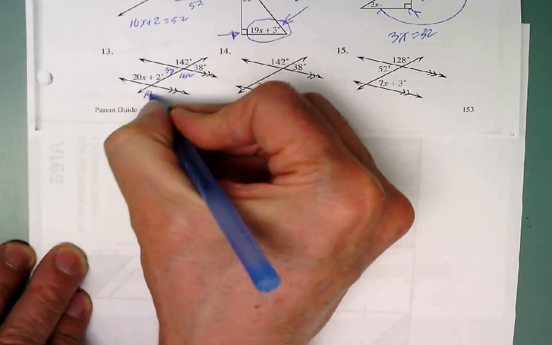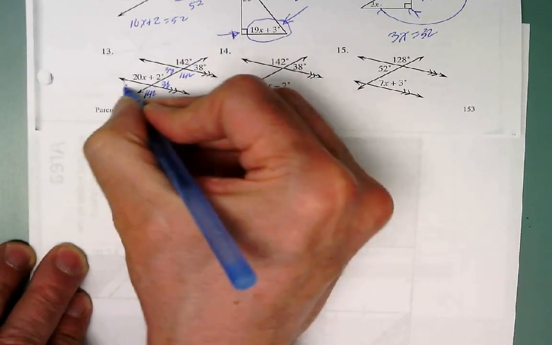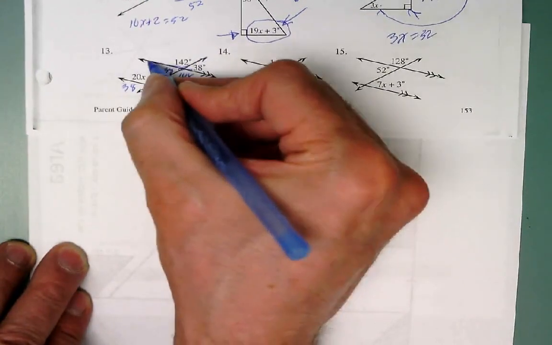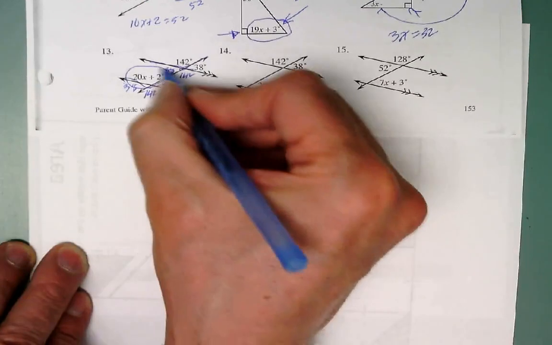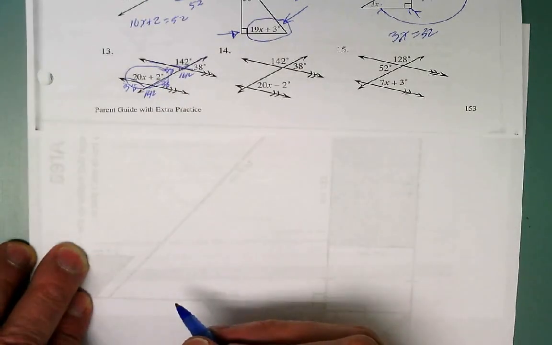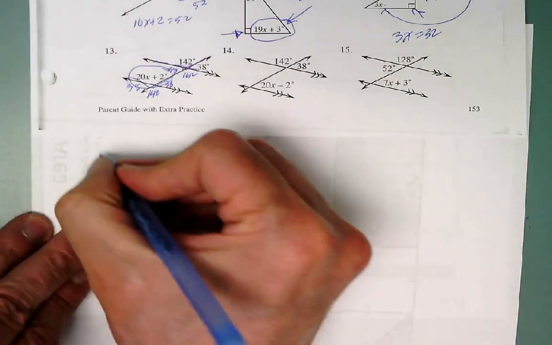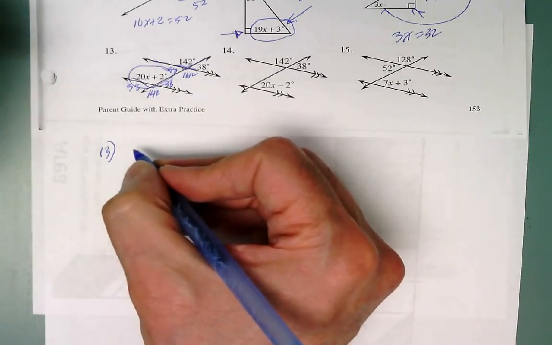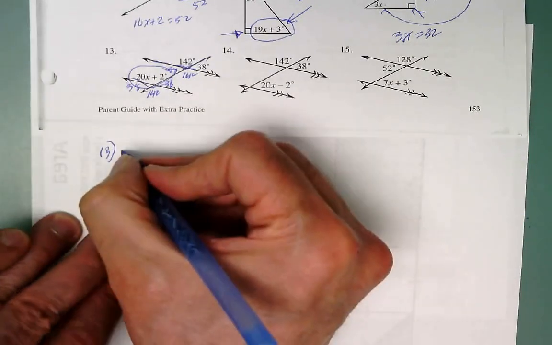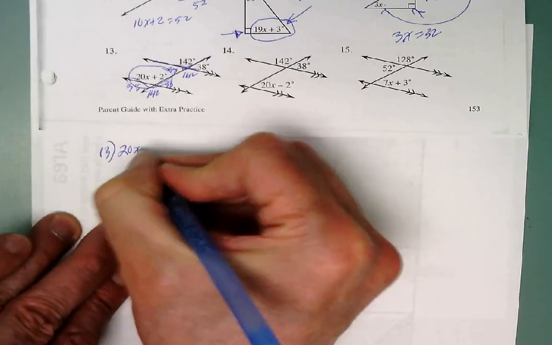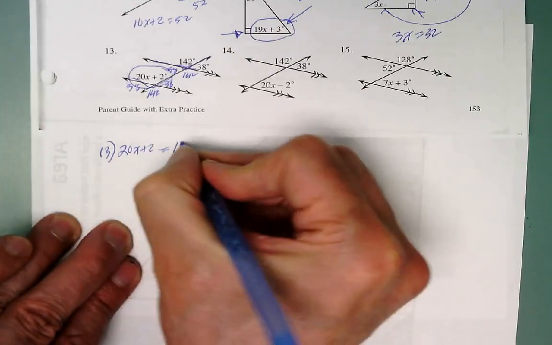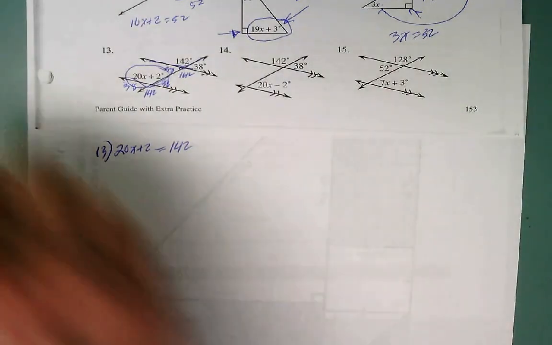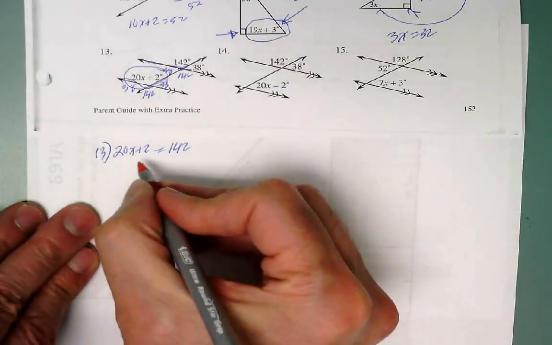All I really have to know is that 142 is the same as 20x plus 2. Okay? So I can solve it. You can figure out what all 8 angles are. They're either going to be 38 or 142. But this one here, 20x plus 2 equals 142. There's an algebra problem. Let's get rid of the 2 first. This is what they call isolating the variable term. The variable term is the one that's stuck to a number.